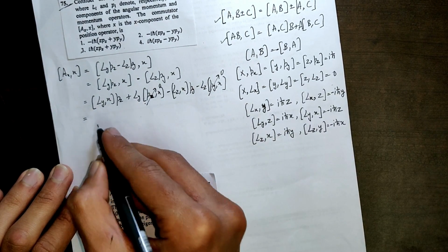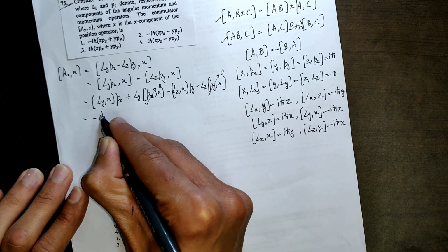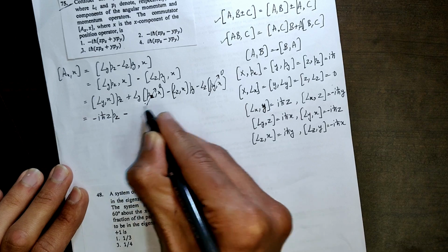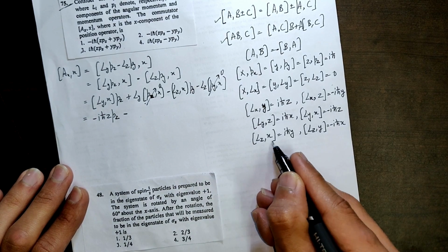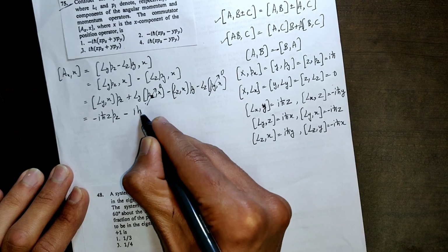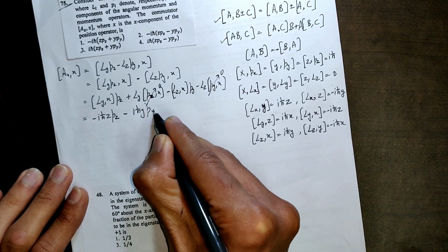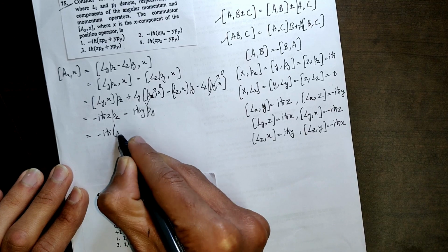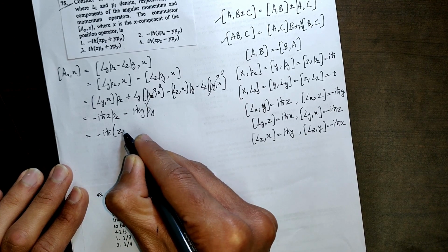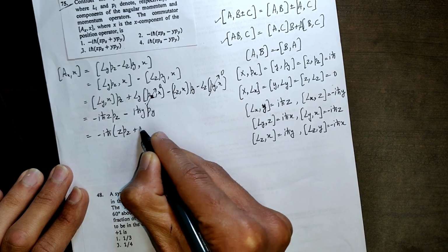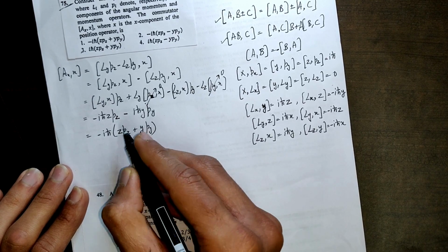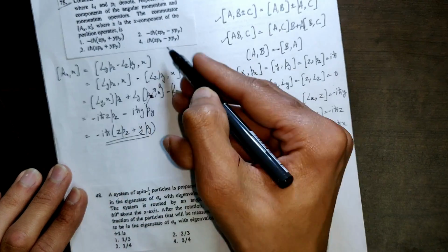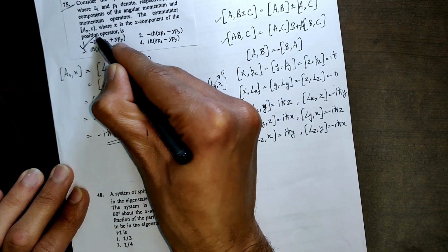Ly comma x is minus ih cross z pz, and the commutator of Lz comma x is ih cross y py. So this would come out to be minus ih cross z pz plus y py. So the correct option is first, minus ih cross z pz.